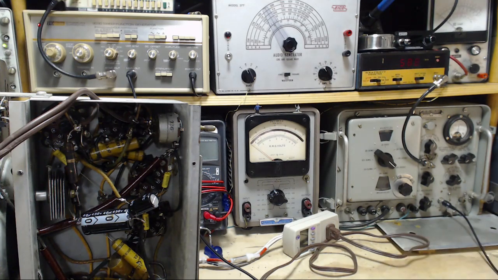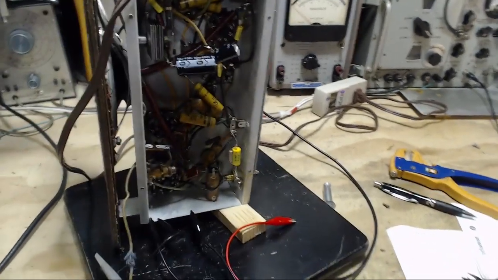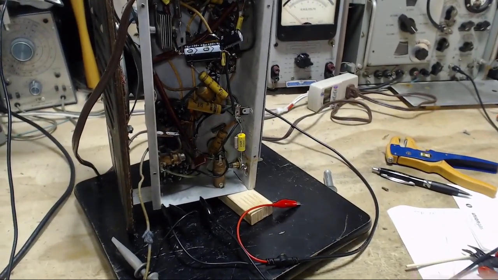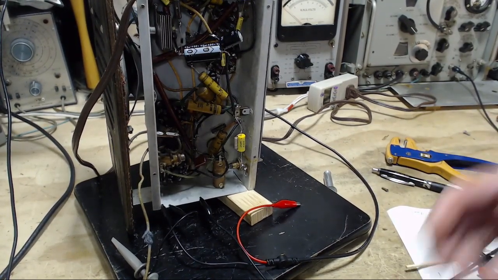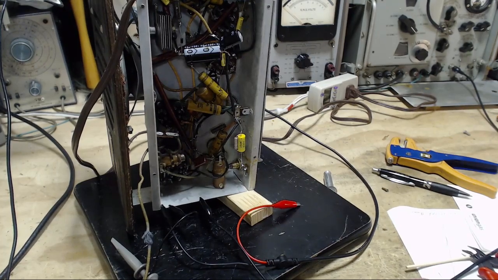And there are no surprises in that. The better place to be here is away from the coils and on the other side of the first tube. So the output of the first tube. Problem being, first tube is a mixer.